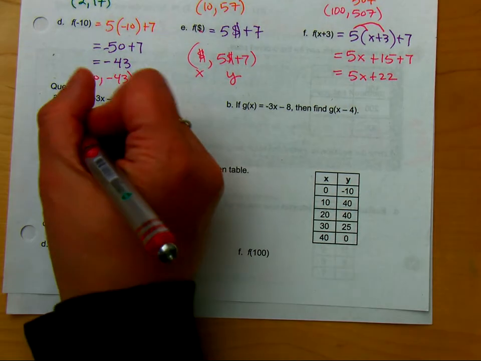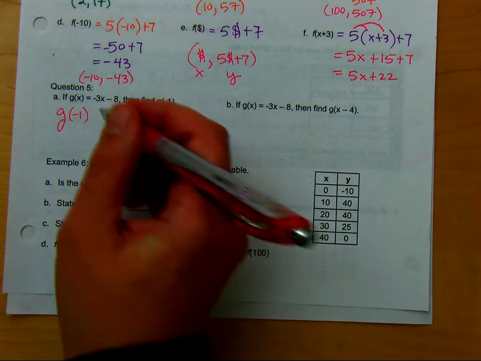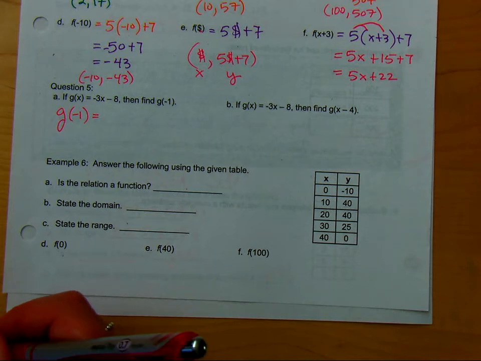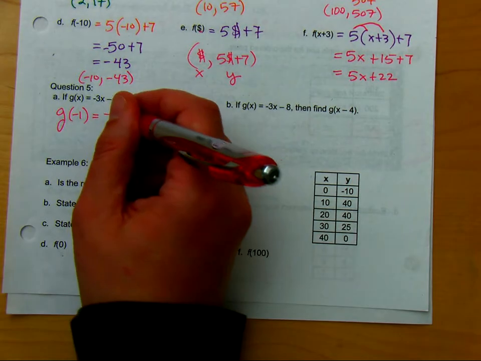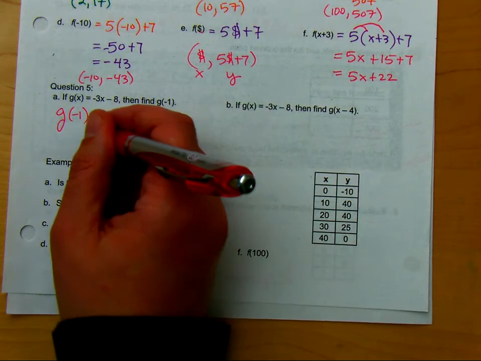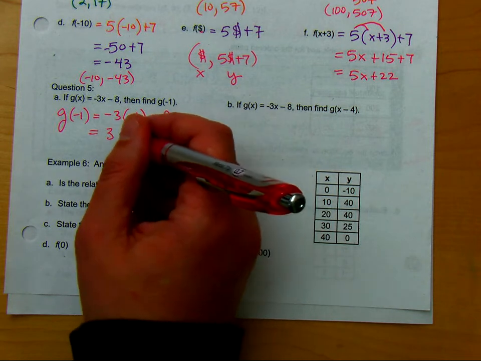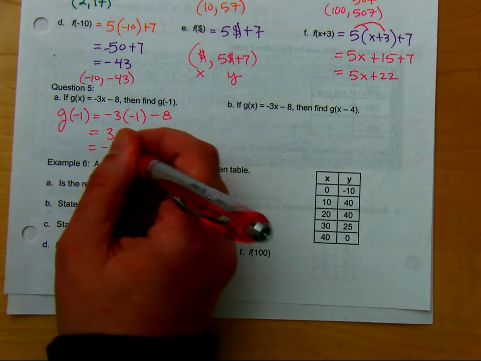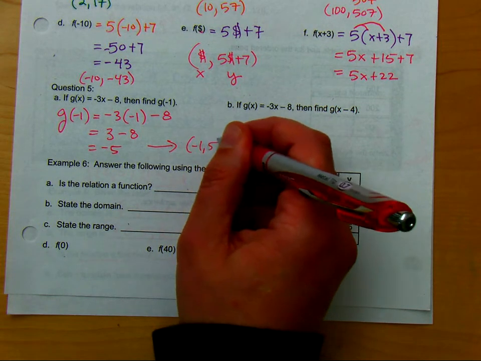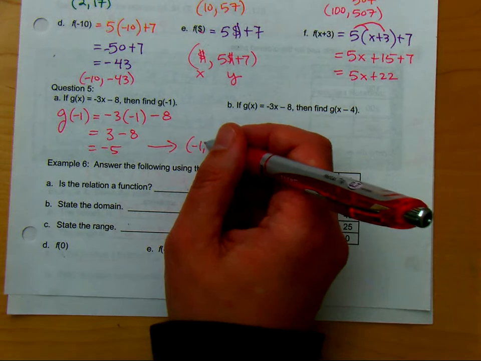So here you have g of -1 equals, what did you guys do for this one? Did you plug in the -1 for x? And then what'd you get? 3 minus 8, which is -5. And if you wanted to write it as an ordered pair, it means (-1, -5). Good. Oh, yeah, you're right.